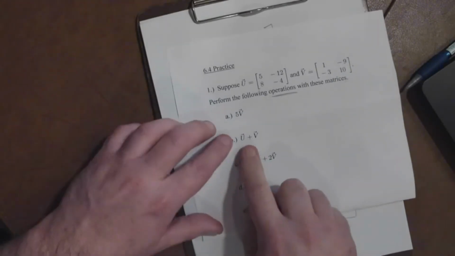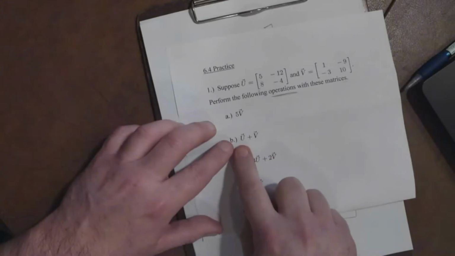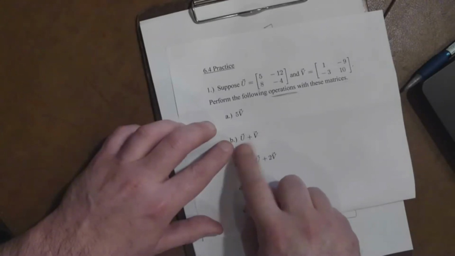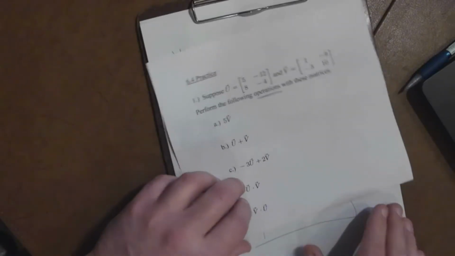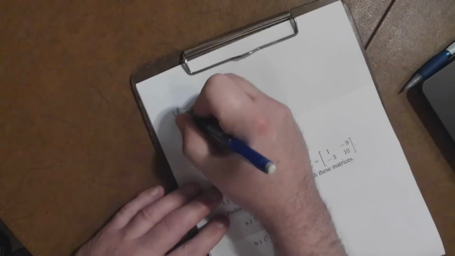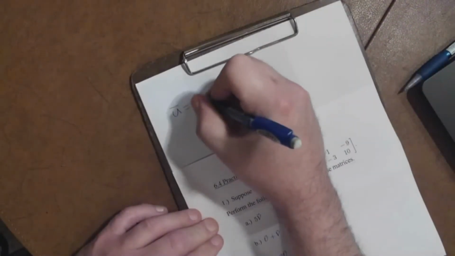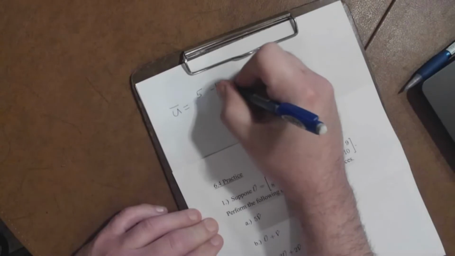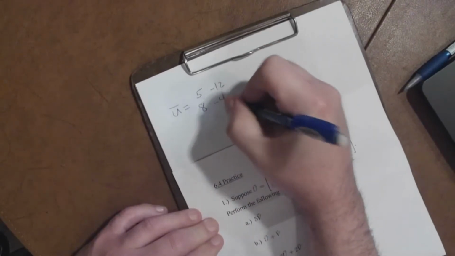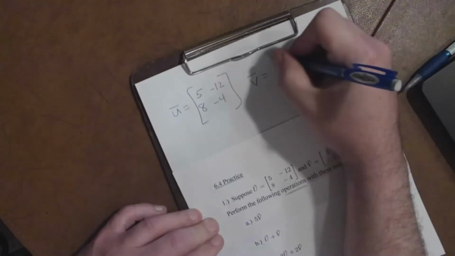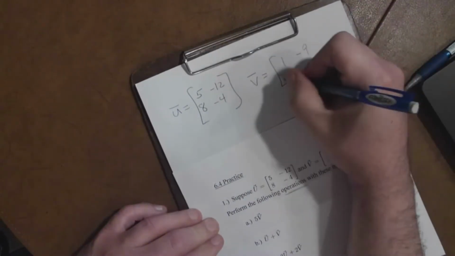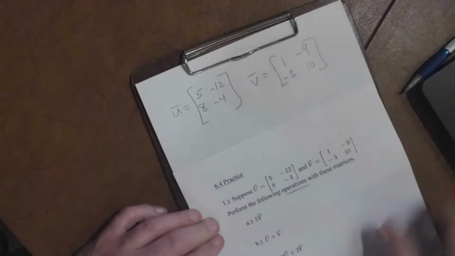Now, another operation we can perform with two matrices is their sum or difference calculation. And here I'm asked for the sum of matrix U and matrix V. If we write down matrix U again, matrix U is equal to the matrix 5, -12, 8, and -4, whereas matrix V is equal to the matrix again 1, -9, -3, and 10.